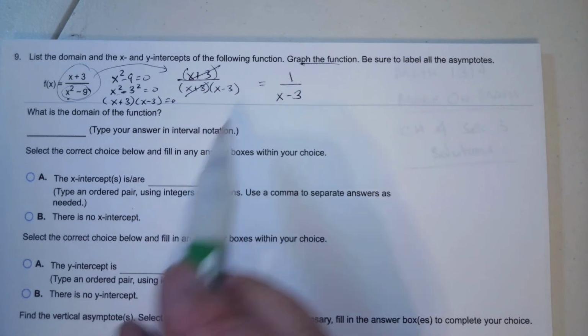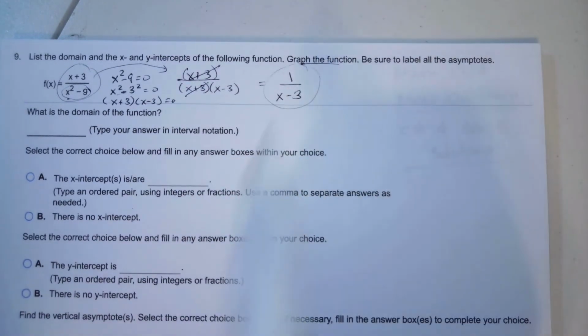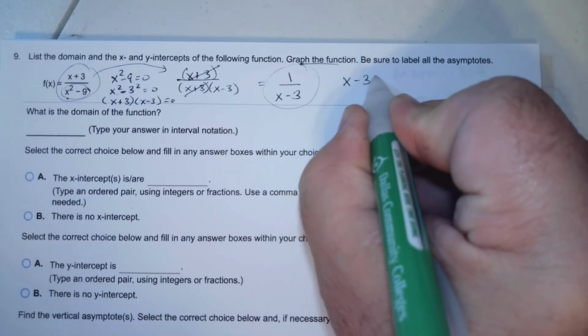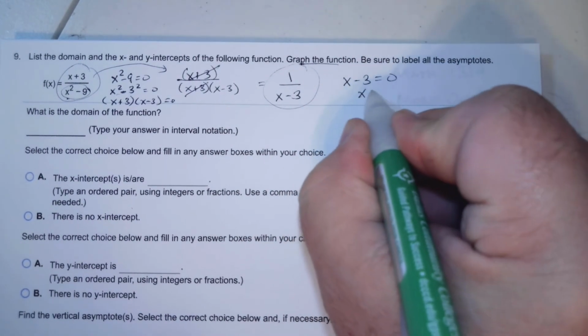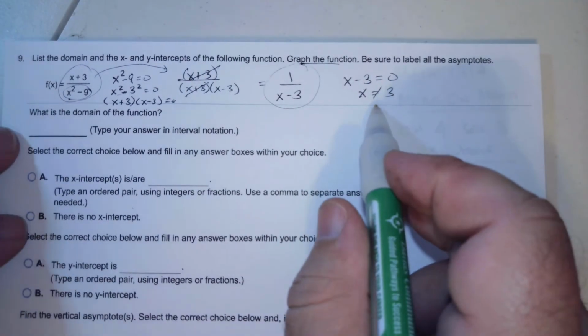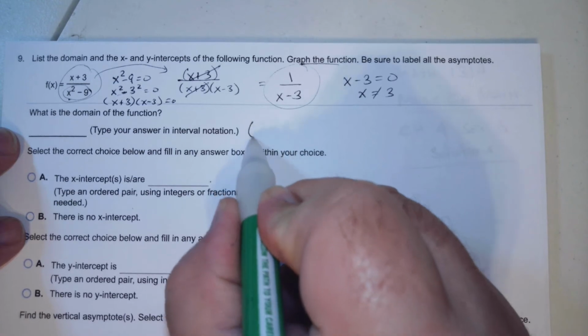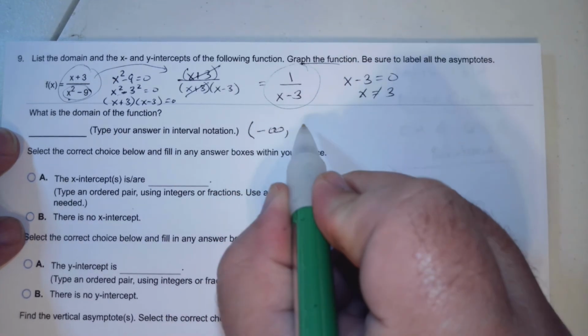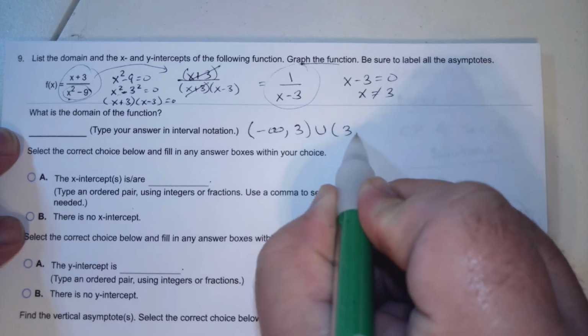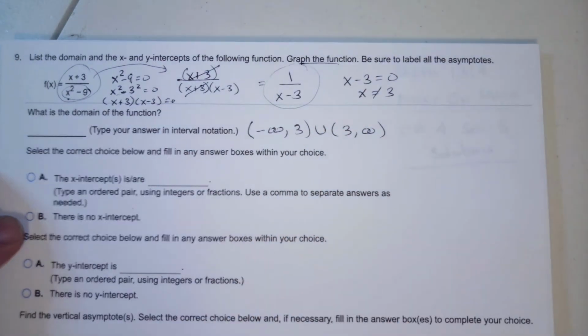So now once we've cleaned up everything, this is the function we look at. We set the bottom equal to 0, so x equals 3. So that's our restriction. Our domain is from negative infinity to 3, 3 to positive infinity. That's our domain.